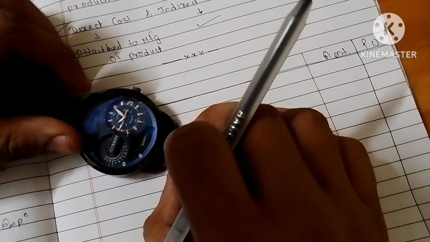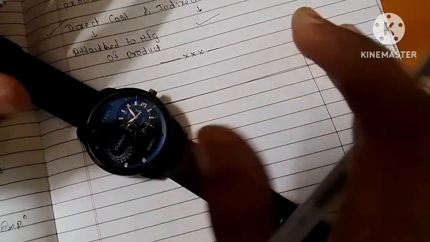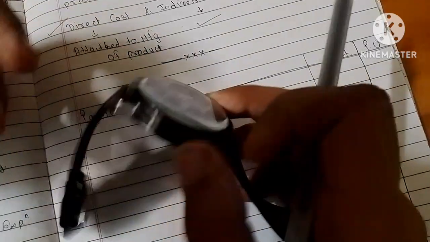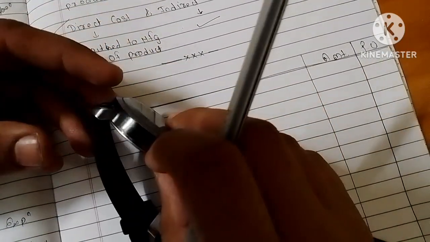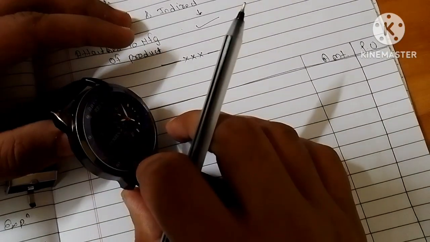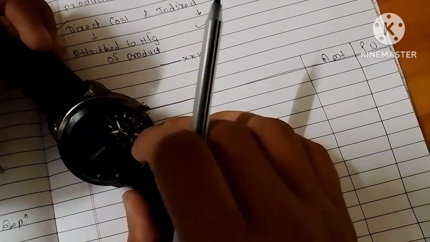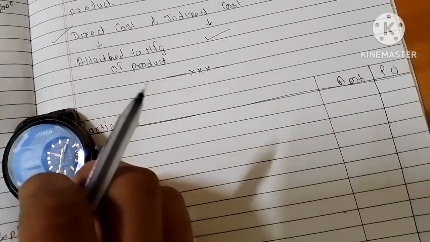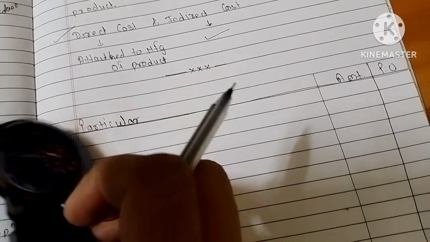What more will you need? You will need a factory. You will need electricity to run the factory and the machinery. And there is the rent you have to pay. So keep the watch in mind, and we'll start with the raw material.